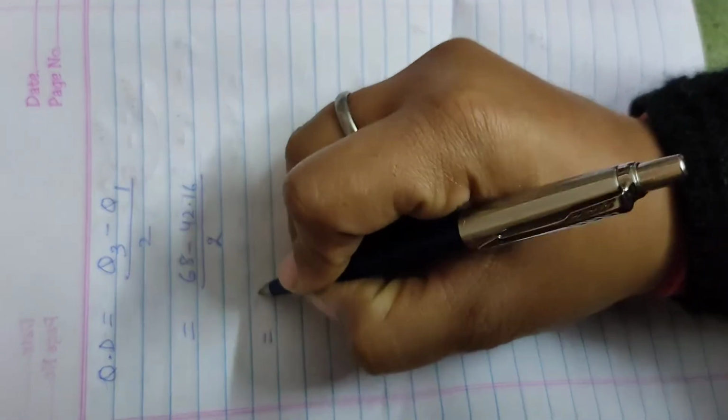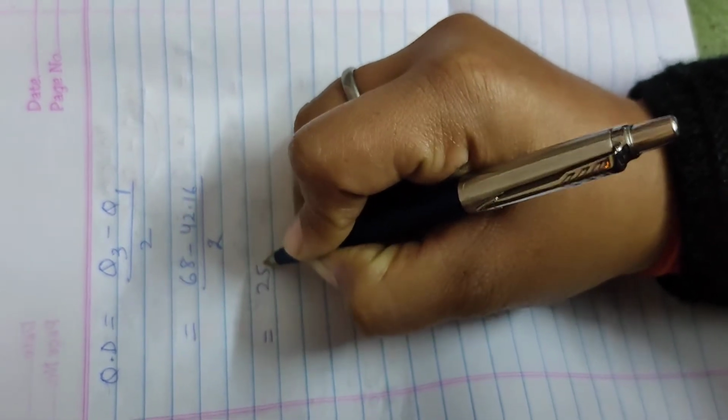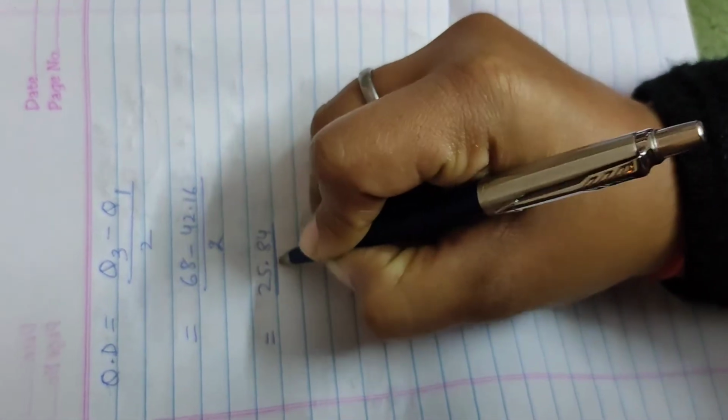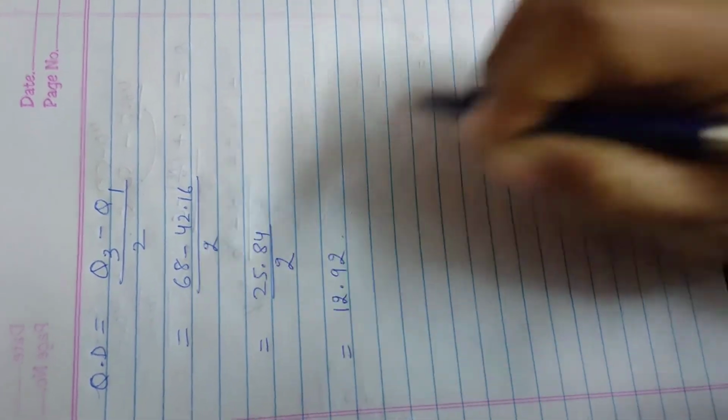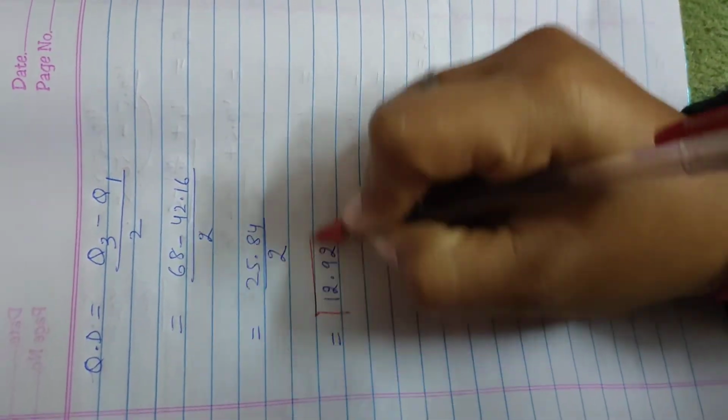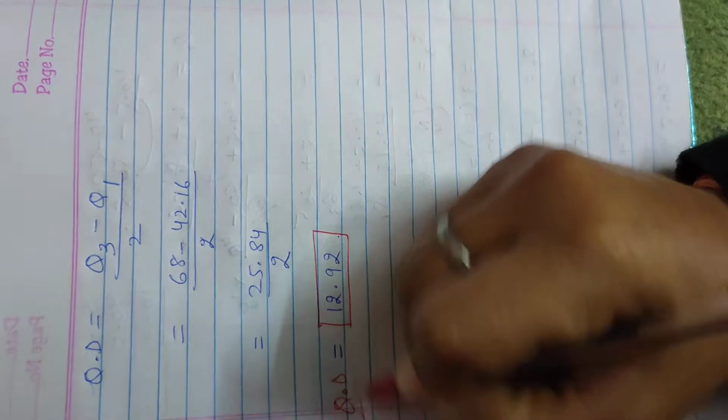Solve this and we will get 25.84 over 2. Divide it by 2 and you will get 12.92. So this will be your quartile deviation, right?